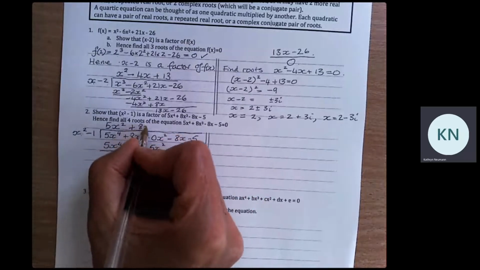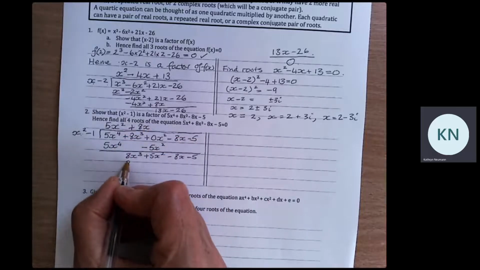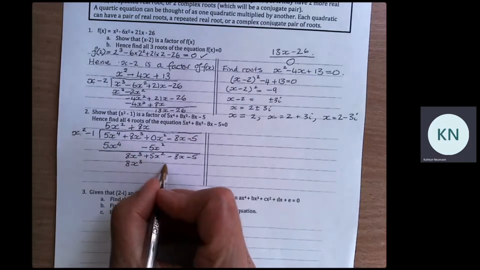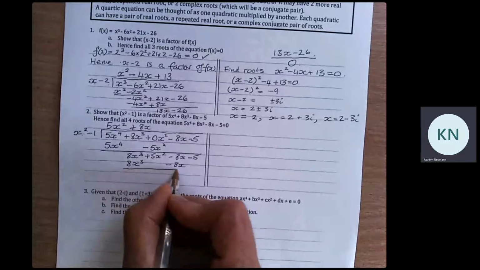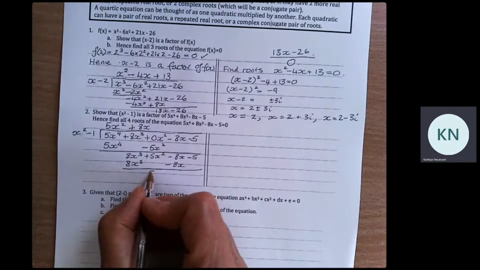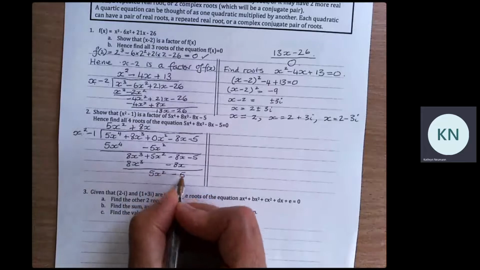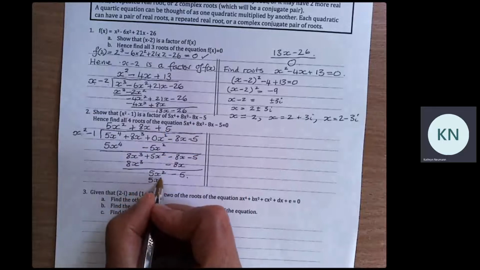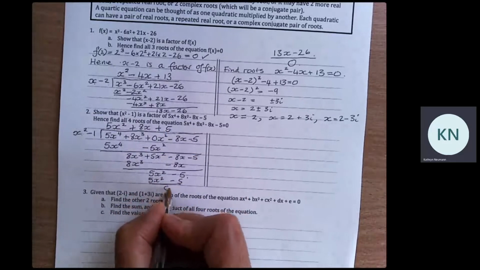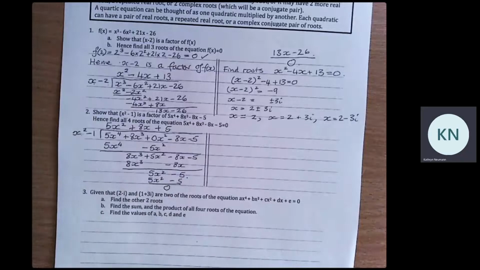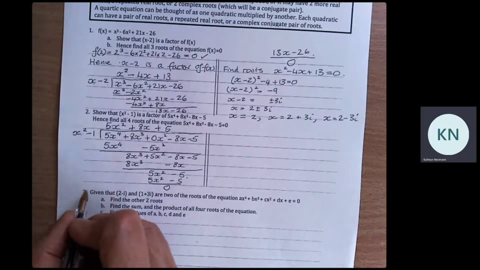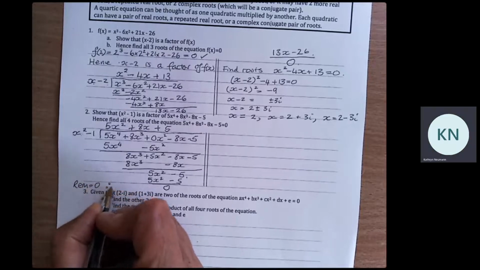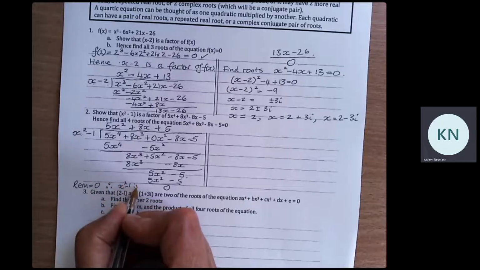So I'm going to have 8x here. So I get 8x cubed minus 8x. So I'm going to put that there. Subtracting, I'm left with 5x squared minus 5. It's good because I can see that that goes. It's going to go into it 5 times, so 5x squared minus 5, and that gives me 0. Okay, and then I might write remainder is 0. Therefore, x squared minus 1 is a factor.